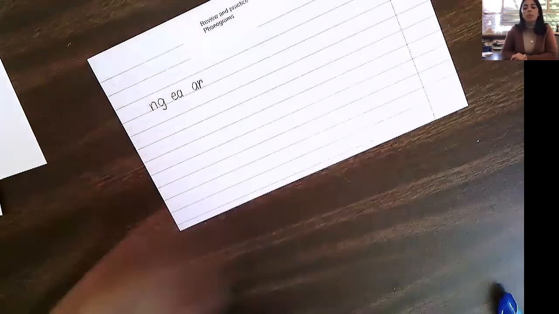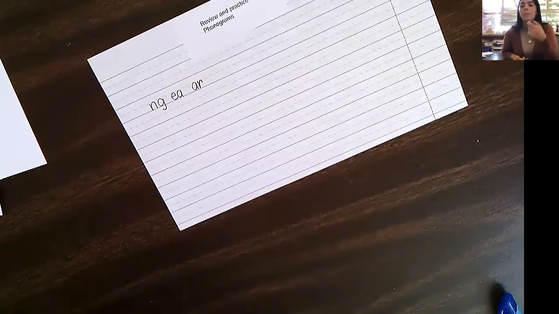Isn't that interesting, boys and girls? The letter R never says its name. If you ever hear its name in a word, then you know it's not R. But if you ever hear the R sound in a word, then you know it must be an R. R. Okay, let's try it again.